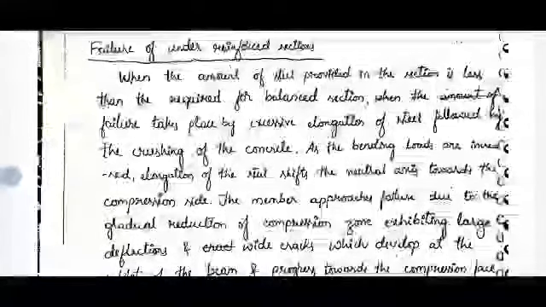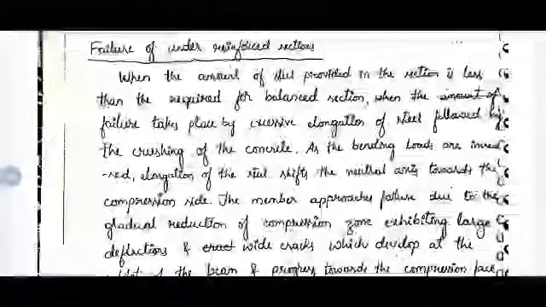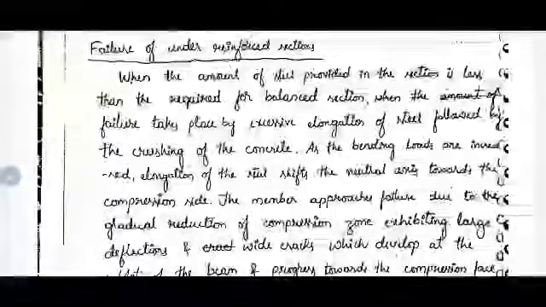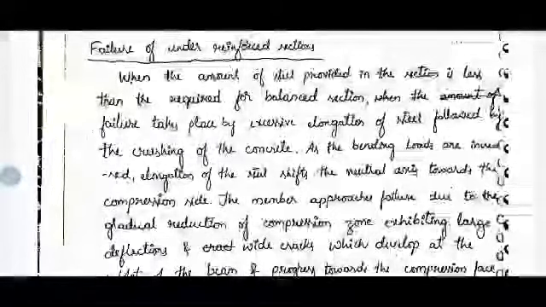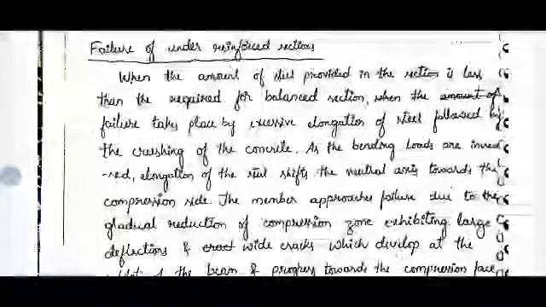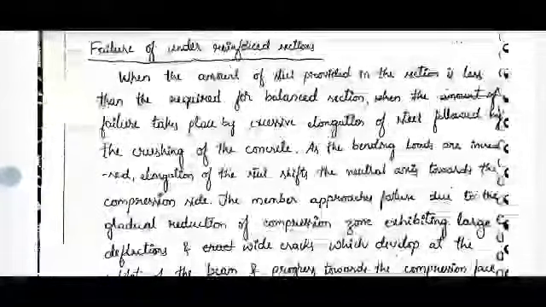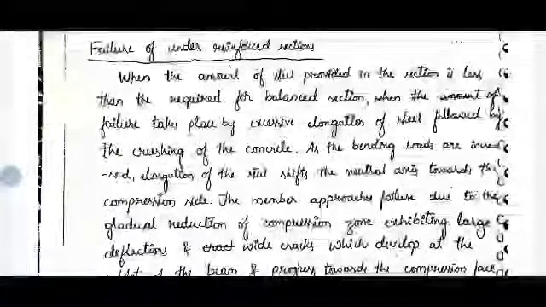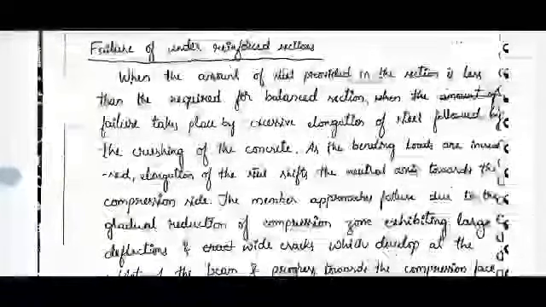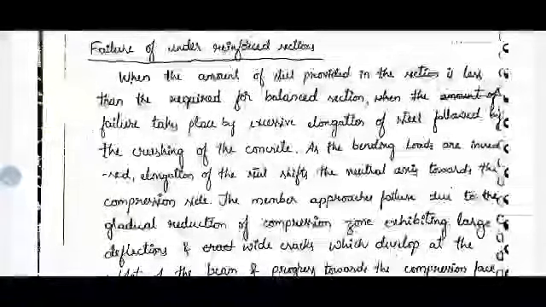For example, if we consider 0.2%, we need to give around 2000 mm square of steel, but as per the analysis we get around 1500 mm square. That 1500 mm square is enough to carry the loads, but as per the guidelines we need to provide 2000 mm square. Minimum steel is 2000 mm square that you need to provide, but if you provide 1500 mm square, then that will become an under reinforced section.